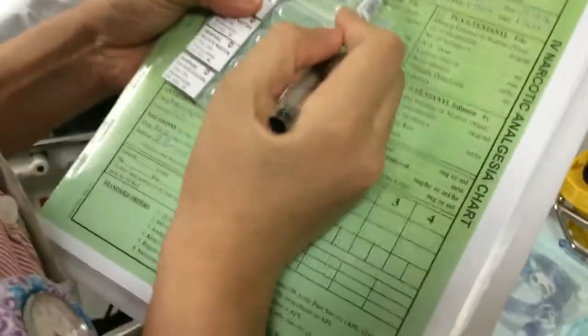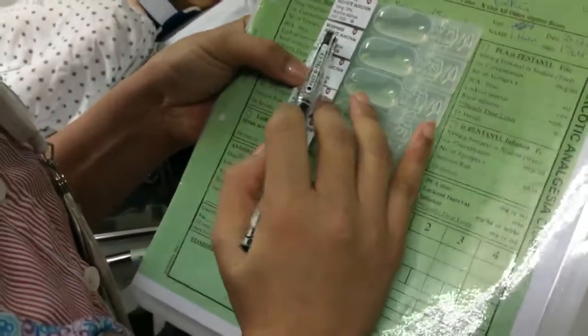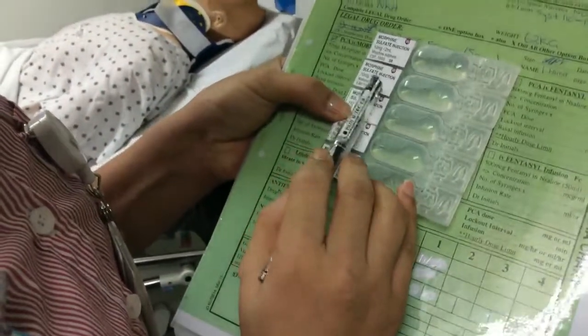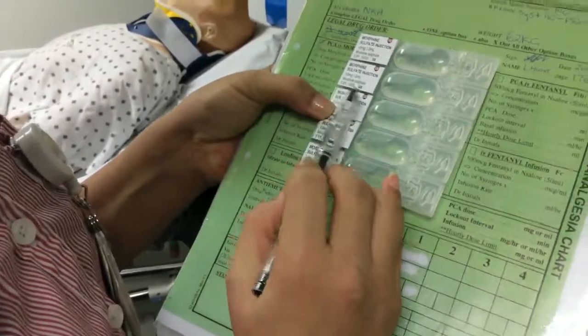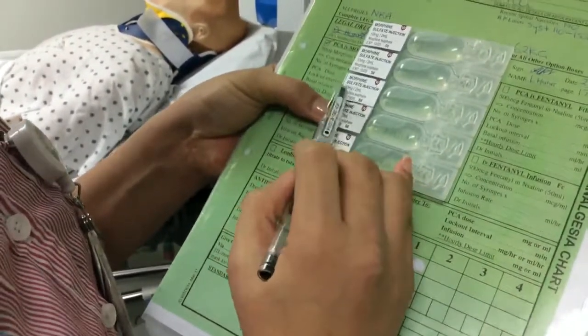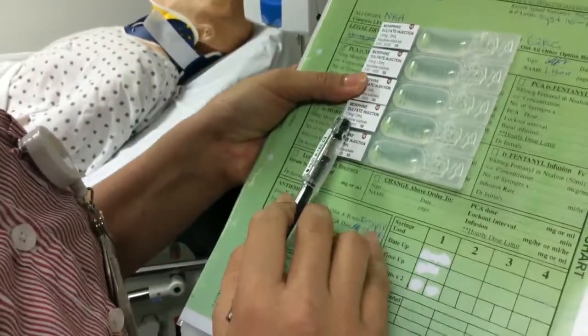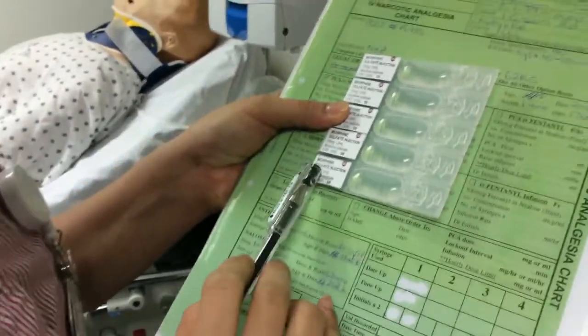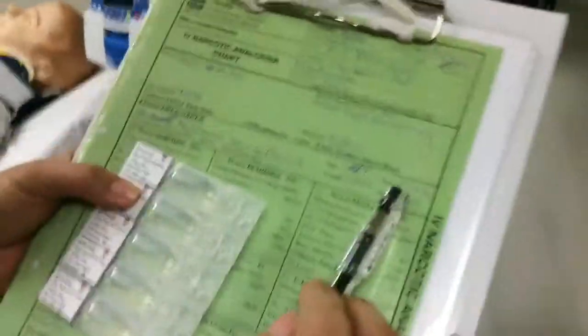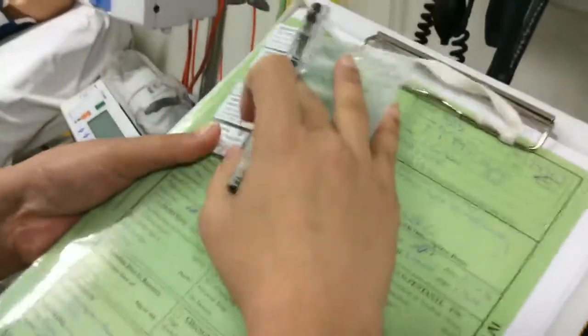Morphine 50 milligram per 50 ml. Morphine sulfate 10 milligram per 2 ml, expired 10 of 2020. Each ampule of morphine sulfate 10 milligram is expired 10/20. And it's signed and written by a doctor, and for the sake of video is dated today.